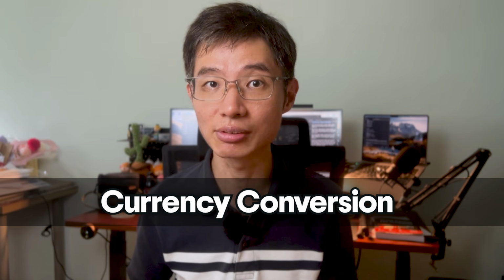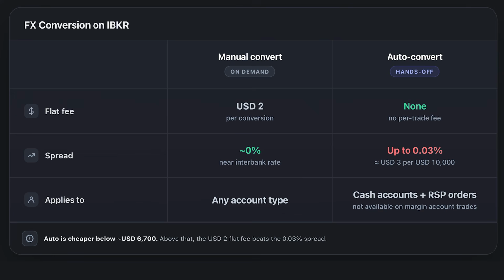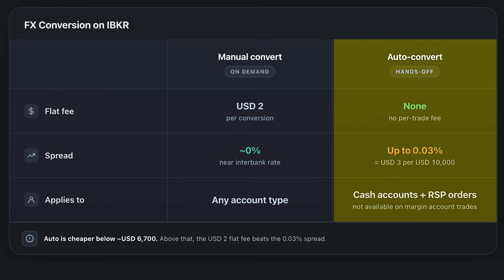to the foreign currency first. For example, SGD to USD. There are two ways to do this. The first method is auto convert. If you are on the cash account or buying stocks via the regular savings plan, IBKR will handle the conversion for you automatically whenever you place a trade.